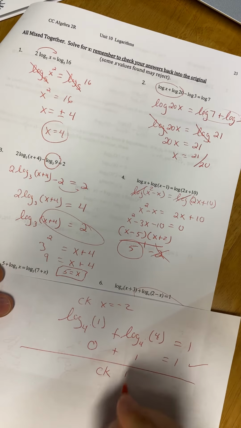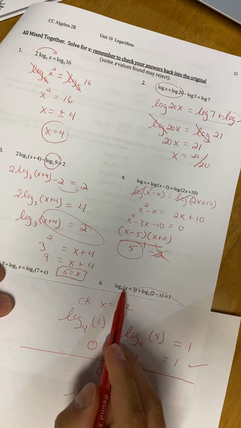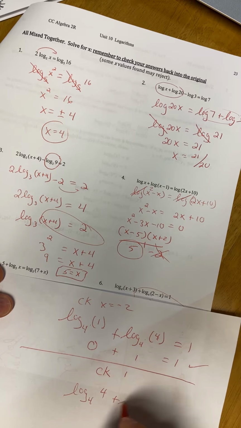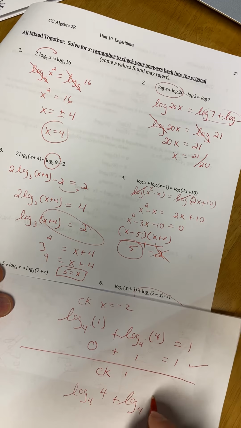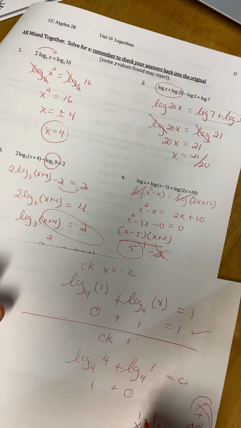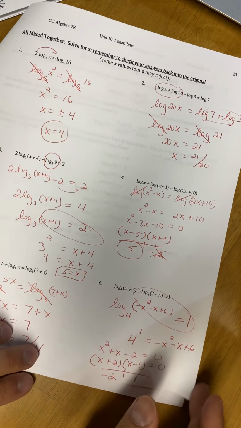Let's check 1. So log 4 to the plug in 1, 4, plus log 2 minus 1 is 1. 4 to the what? 4 to the what is 1. 1 and 0, so it works. They both work.